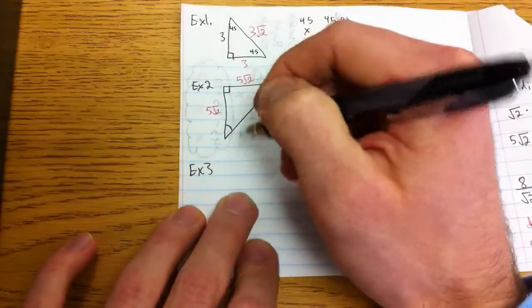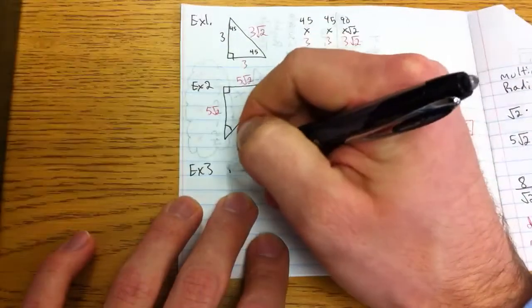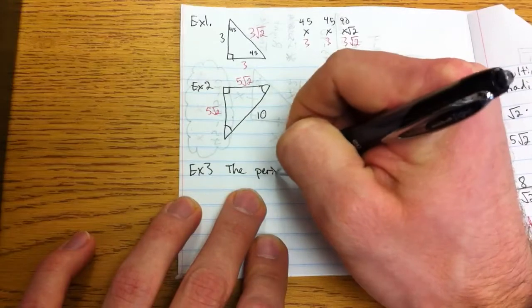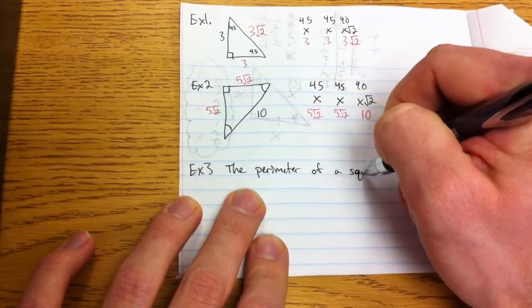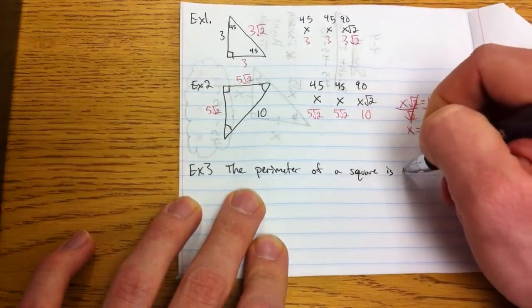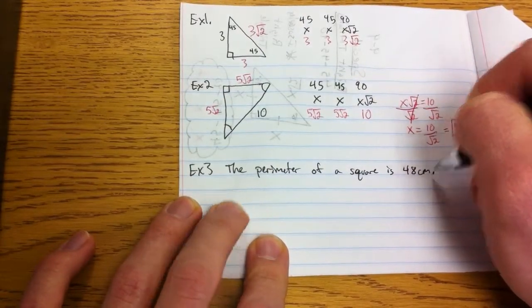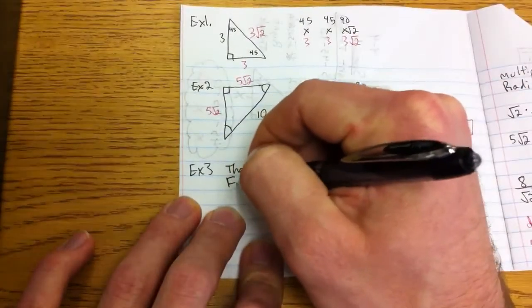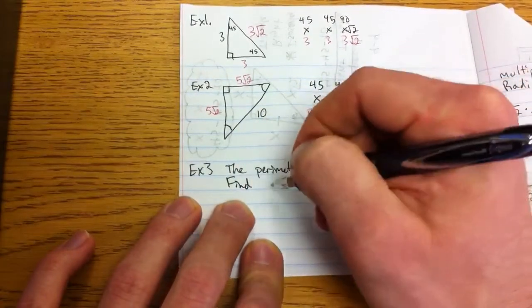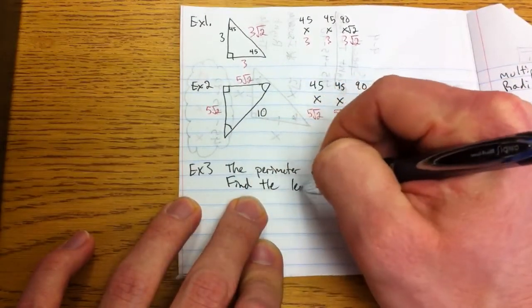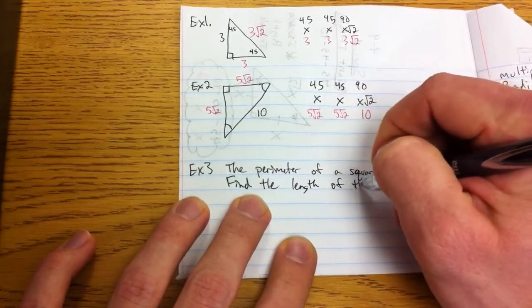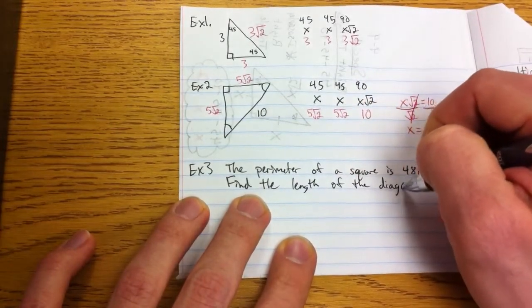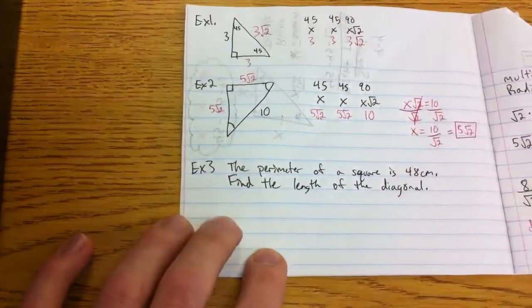This one is going to give me some words. So if it says the perimeter of a square is 48 centimeters. Find the length of the diagonal. I want you to write this down. Write out the words. All right, let's draw a picture of this.